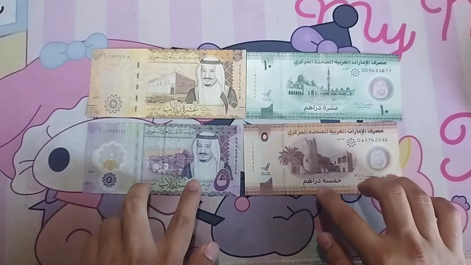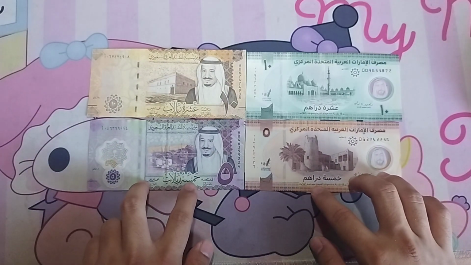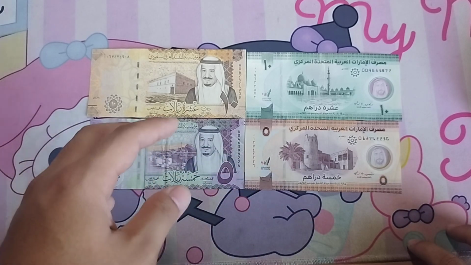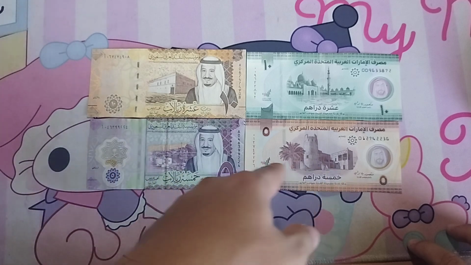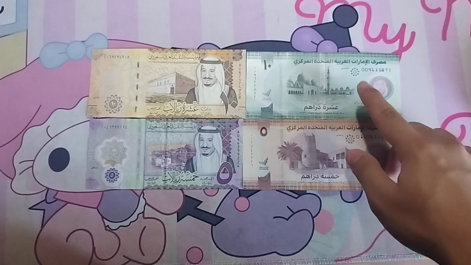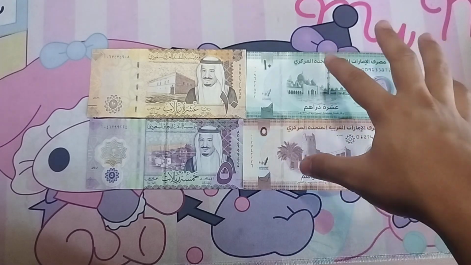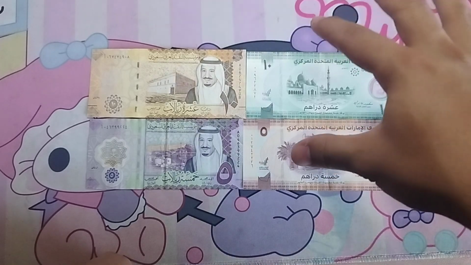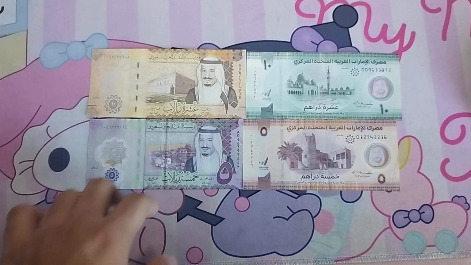They actually do this in other countries as well, where they speak Arabic. So in terms of design, well, you got these polymer windows. Like 10 though, I don't think they're going to make it polymer anytime soon. But these two are the updated ones from 2022, where they've made them polymer. Color scheme is different, however.